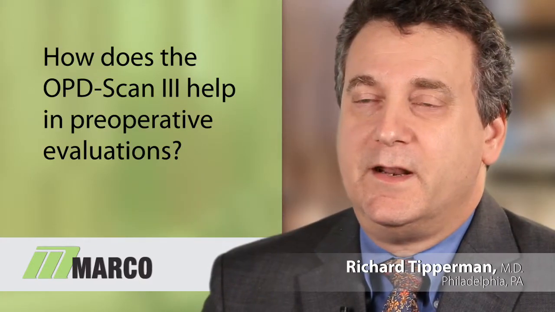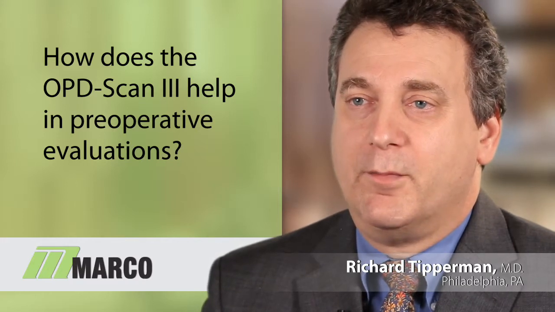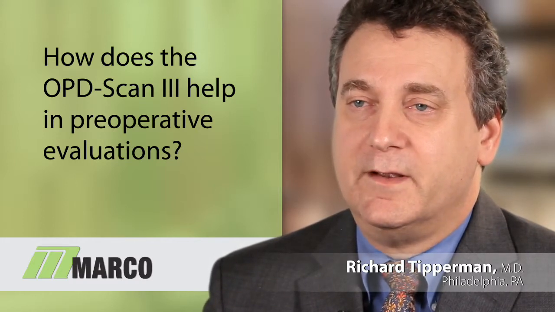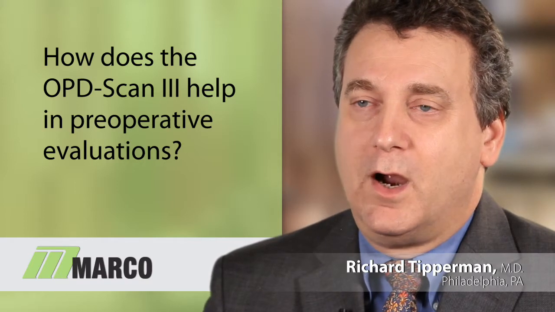So the OPD scan has really become a critical part of our preoperative evaluation of patients. It allows you to acquire a tremendous amount of clinical data very quickly, so it makes the initial diagnostic workup of the patient very efficient.